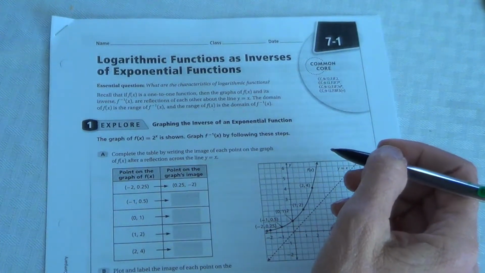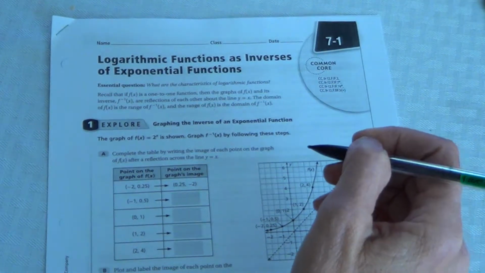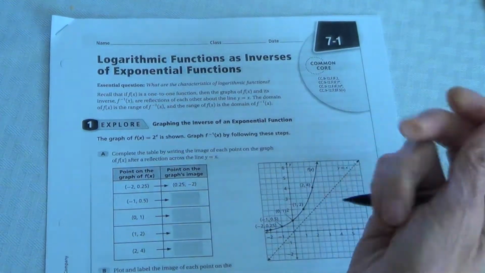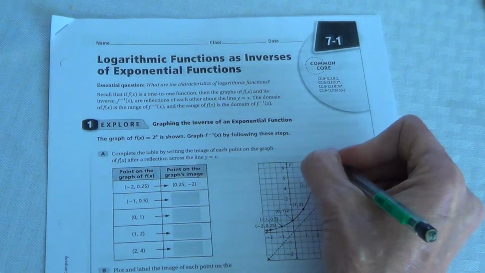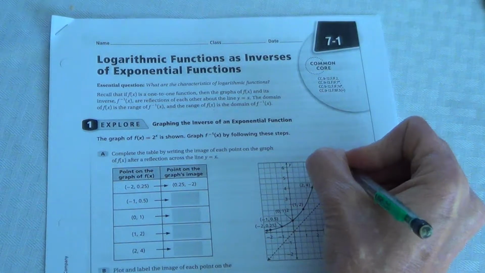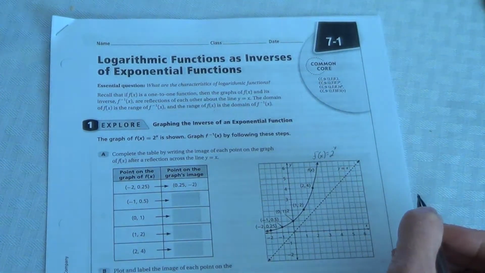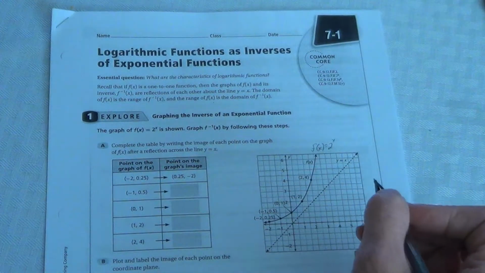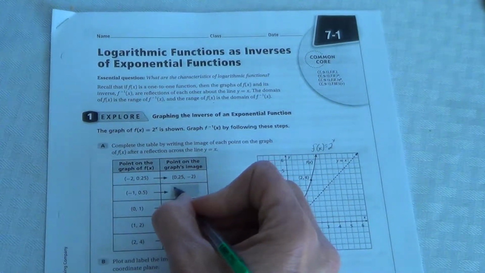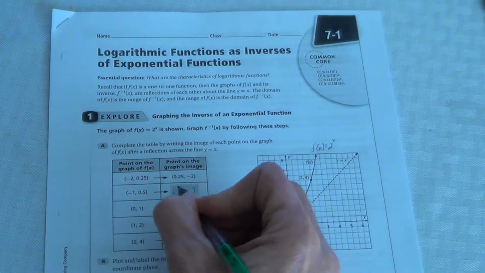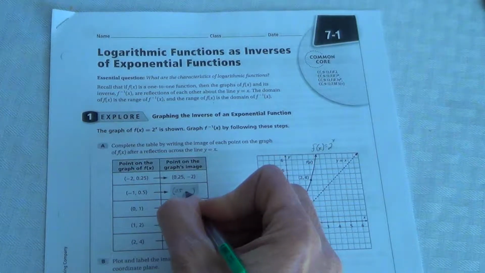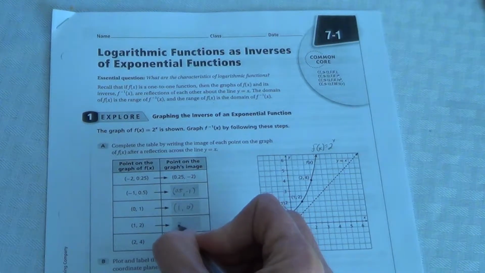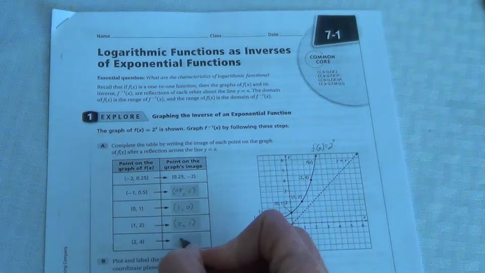So starting right at the beginning, it says graph the inverse of an exponential function. So they have graphed f of x equals 2 to the x, and we've done that. That's a growth exponential function. And so now in graphing the inverse, we know that we just switch the input-output, so it becomes 0.5, negative 1, 1, 0, and 2, 1, and 4, 2.